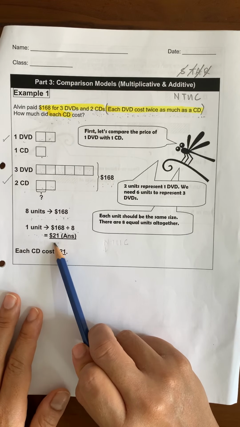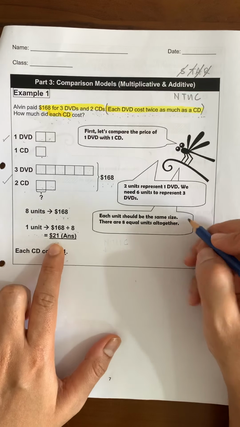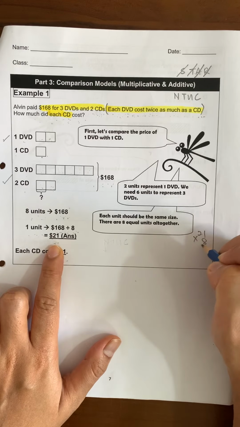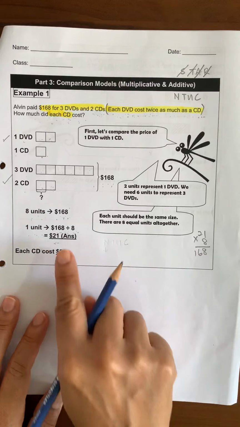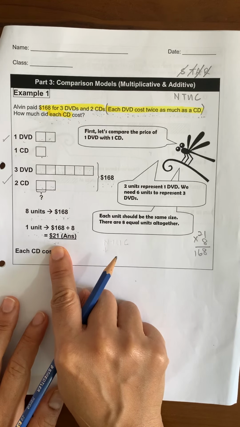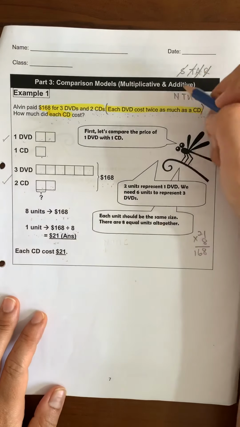How do we check whether our answer here is correct? We can actually work backwards and take 21 times 8 to see if we get 168, right? So we get 168. So that we know our answer 21 is correct. So we have actually transferred the numbers correctly.